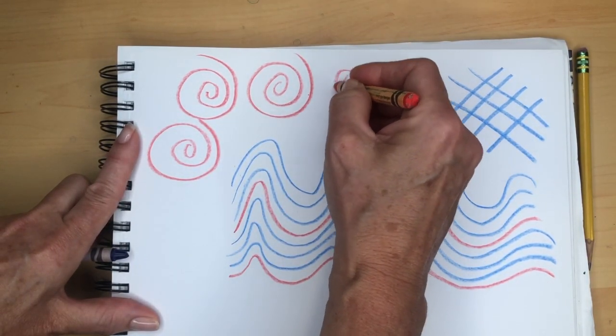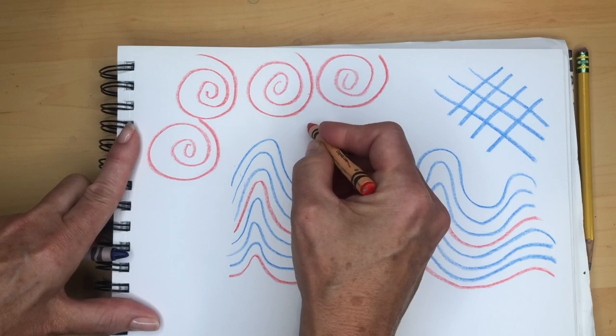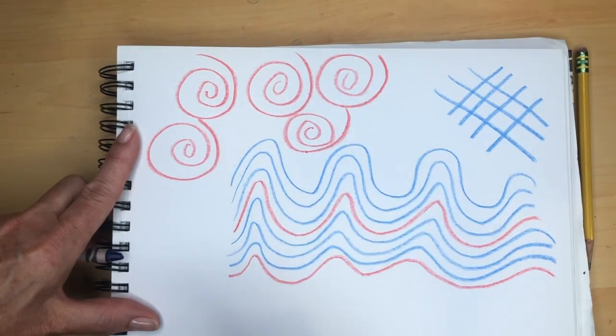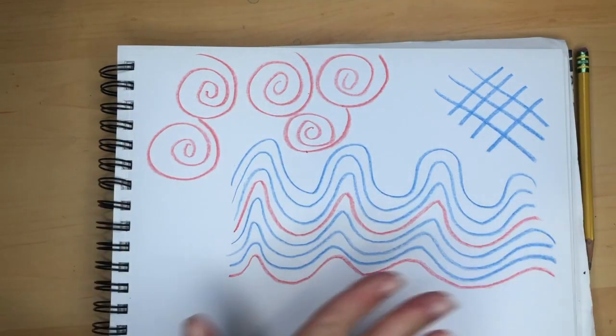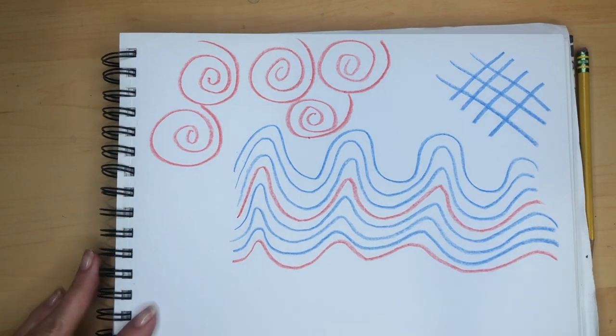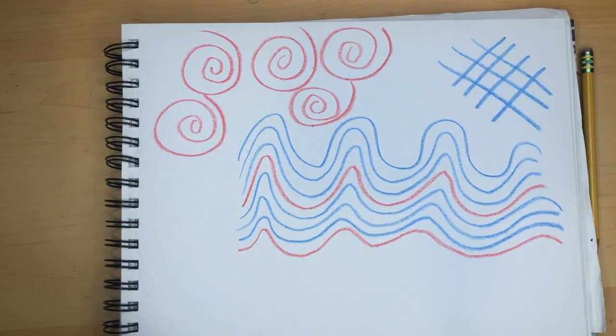I'm just kind of doing a random exploring of lines. So this is a sample in my sketchbook about how to explore line to make pattern.